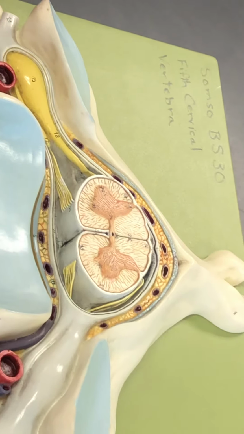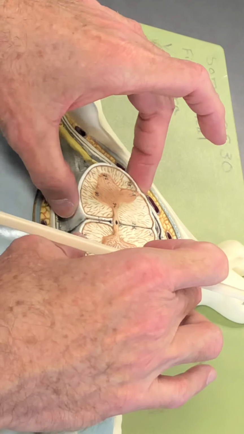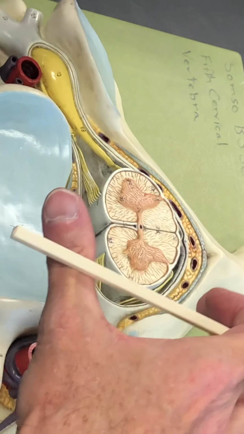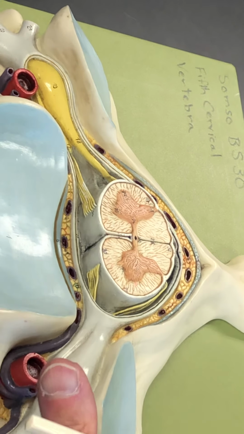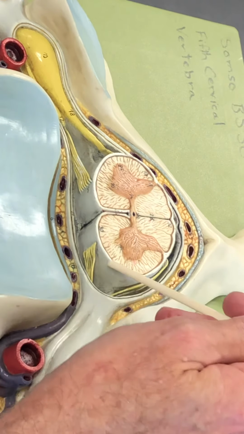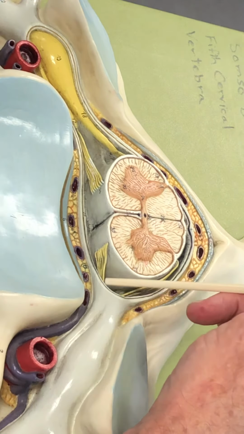Then we come to, remember, so we have pia mater, the deepest of the three meninges. Then we come out to arachnoid mater. Then finally we come out to dura mater. So you've got this big gap, the subarachnoid space, between the pia mater and the arachnoid mater.